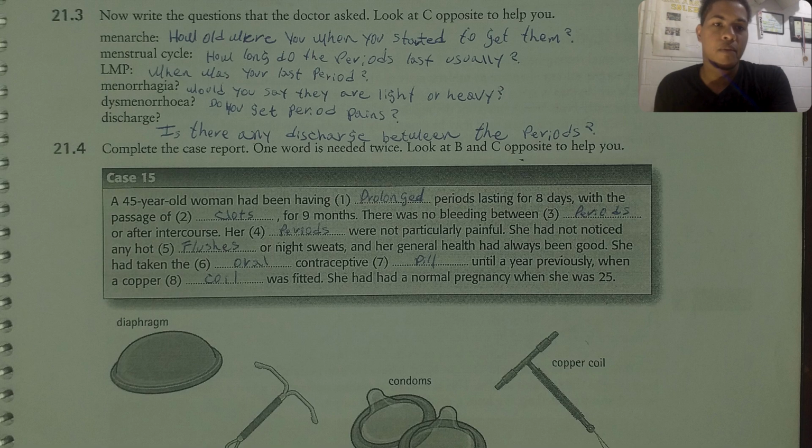LMP, when was your last period? Menorrhagia, would you say they are light or heavy? Dysmenorrhea, do you get period pains? Discharge, is there any discharge between periods?